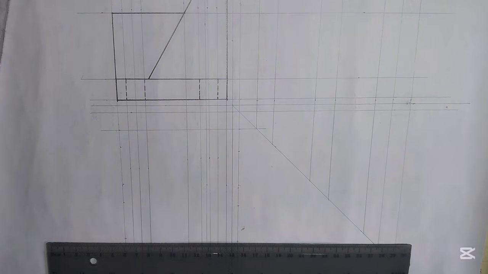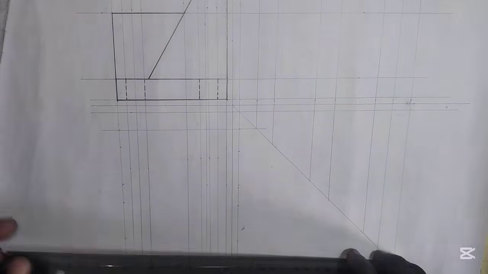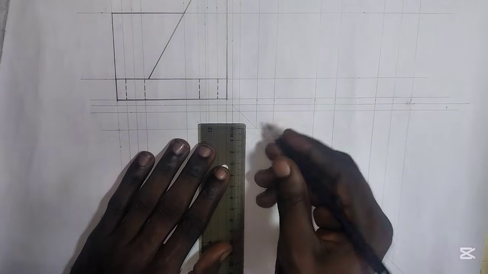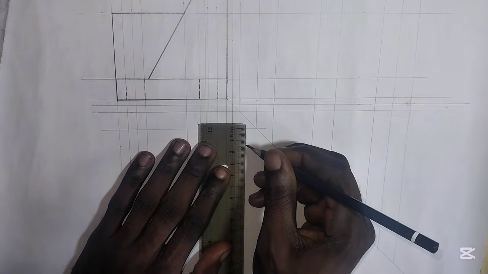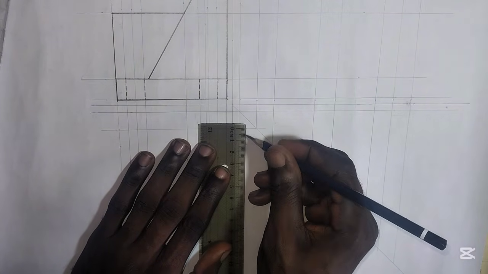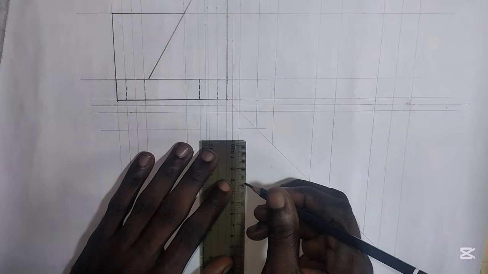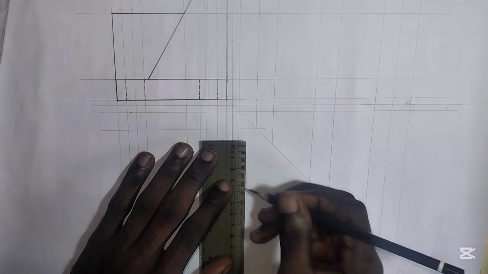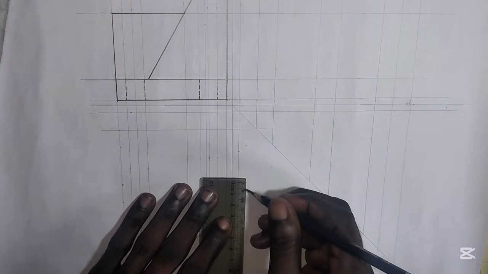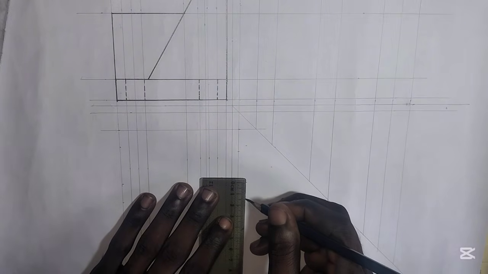I think I've made a mistake. I've made a mistake at this time. Yeah, made a mistake here. 1.4, 1.4, then 1.4. After the 1.4, 3.2. You must make sure all dimensions are accurate. After the 3.2, 1.6.